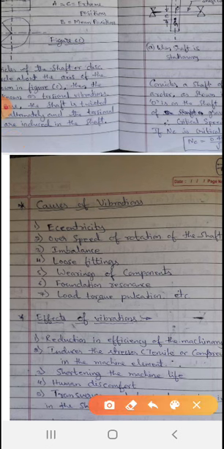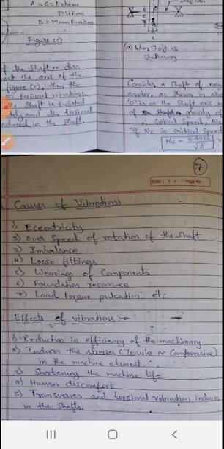And what are the effects of vibration? The first point is reduction of efficiency of the machinery. Second, induced stresses, that means tensile and compressive stresses in the machine element. Third, shortening the machine life, that means machine life will decrease. Fourth, human discomfort. And fifth, transverse and torsional vibration stresses induced in the shaft.